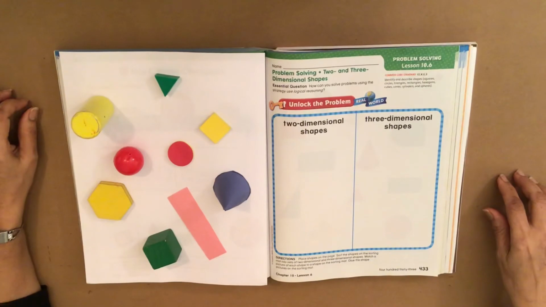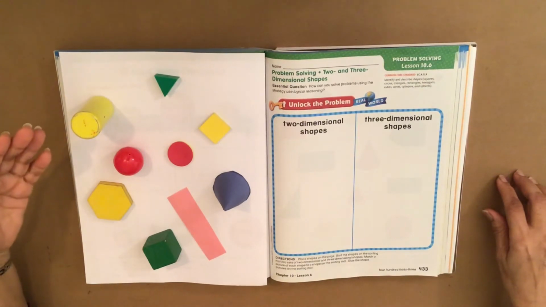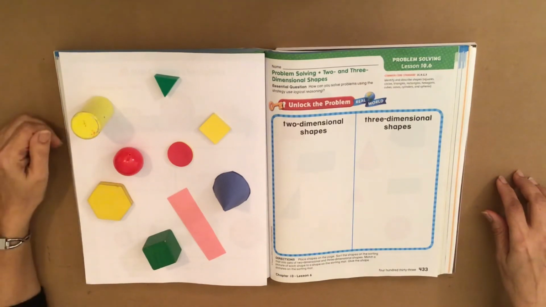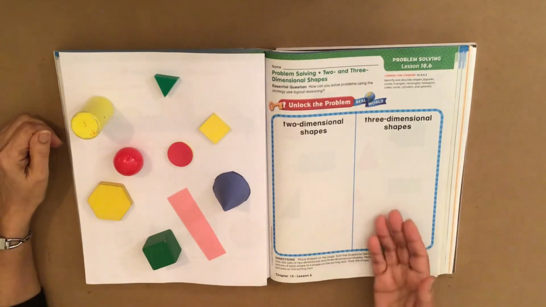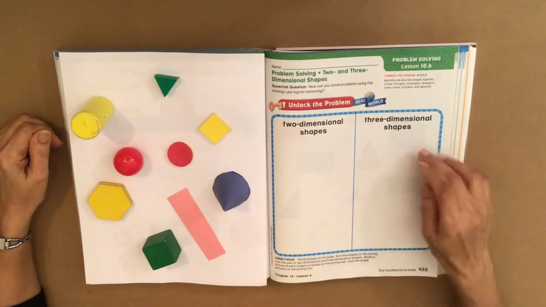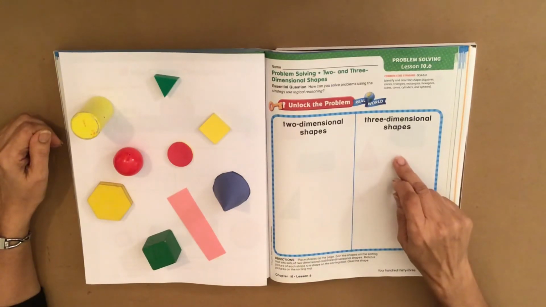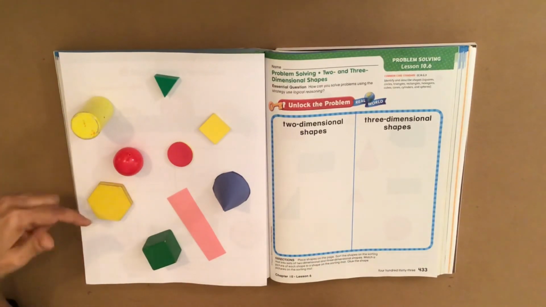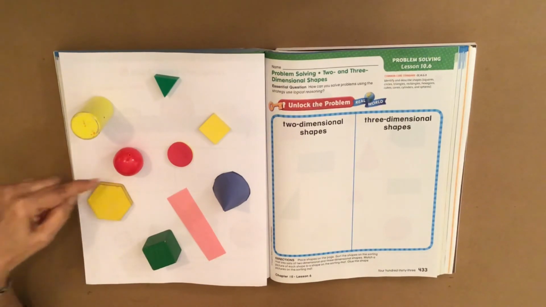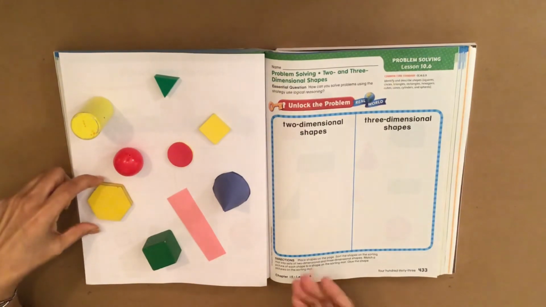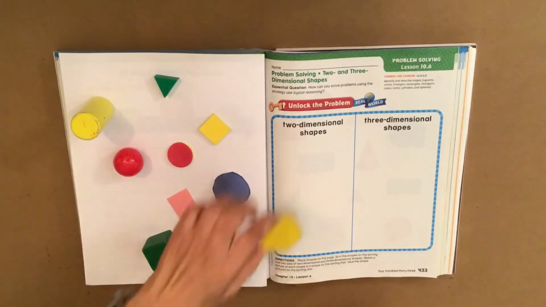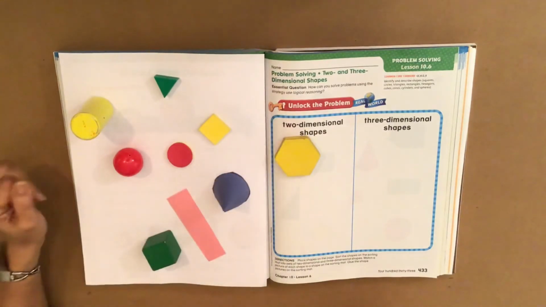So here we have all the 2D shapes that we learned and 3D shapes that we learned. We have two columns, one for 2D or two-dimensional shapes, and the next column is for three-dimensional shapes. Let's see if we can put the shapes in the columns correctly. Now, do you remember the name of this shape? That's right, it's a hexagon. Is it two-dimensional or three-dimensional? That's right, it's a two-dimensional shape.